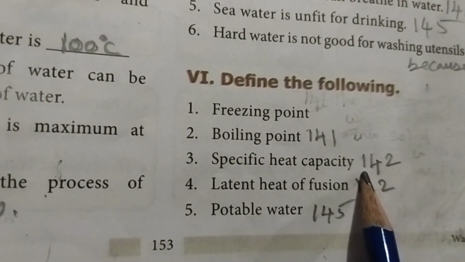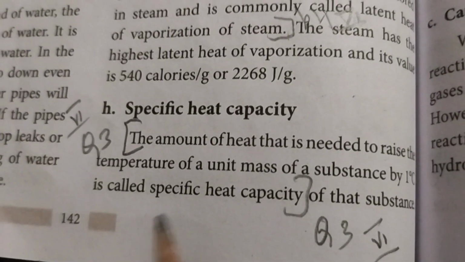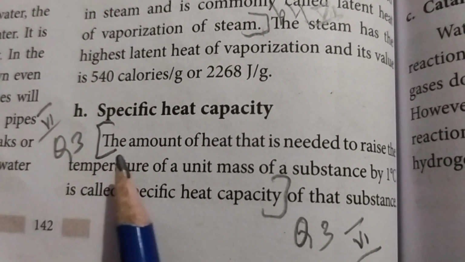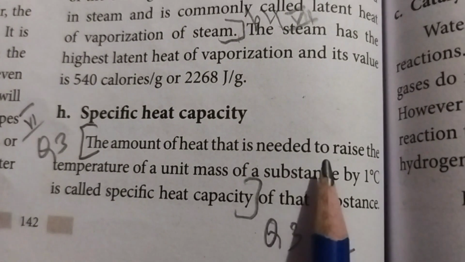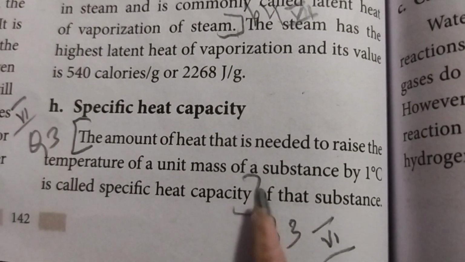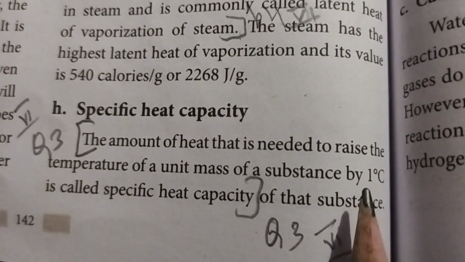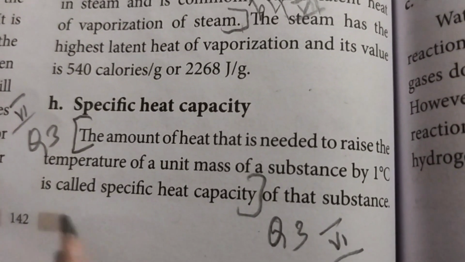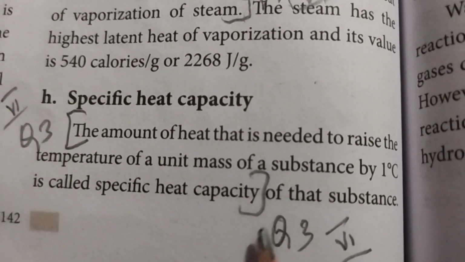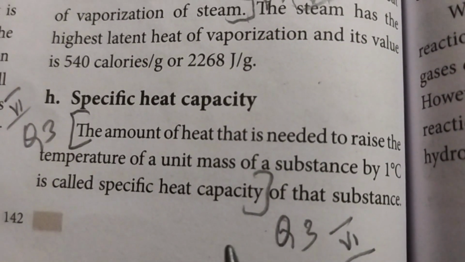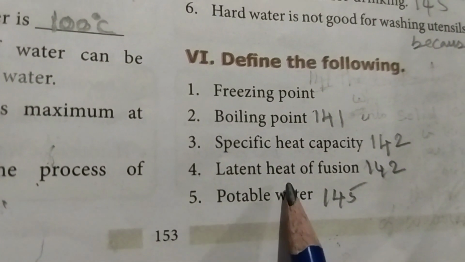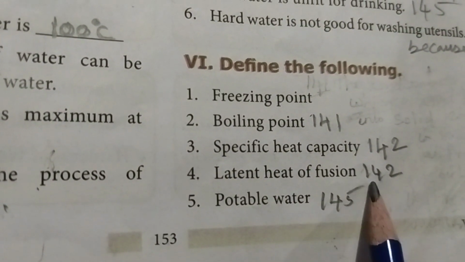Take page number 142. The last paragraph, specific heat capacity: the amount of heat that is needed to raise the temperature of a unit mass of a substance by 1 degree Celsius is called specific heat capacity. Up to this, third question answer, sixth Roman letter la. Then fourth one, latent heat of fusion. Take page number 142.